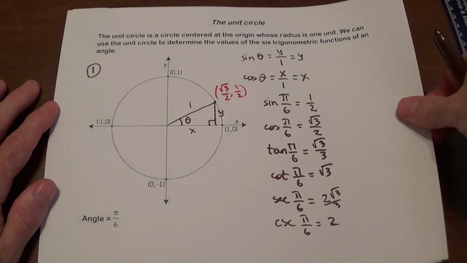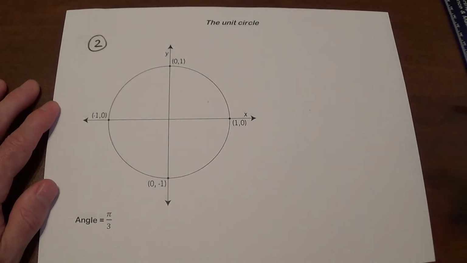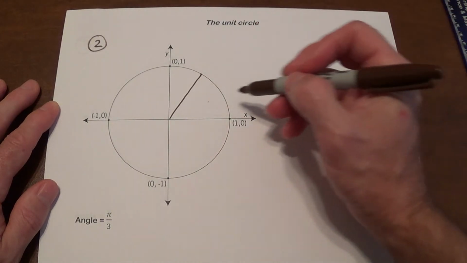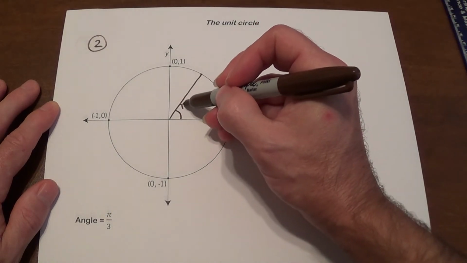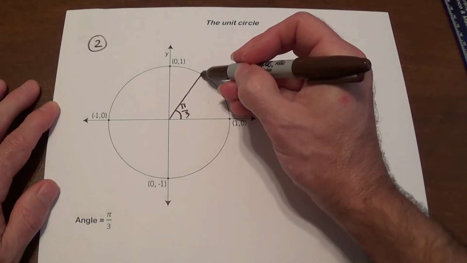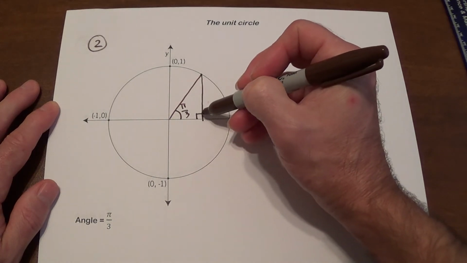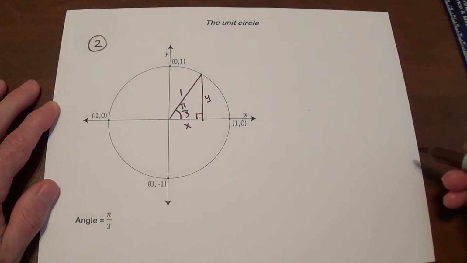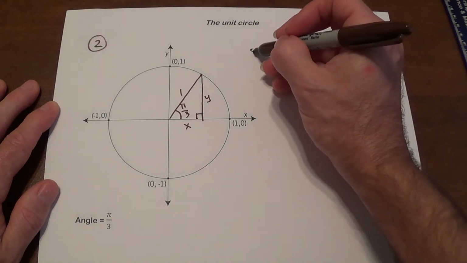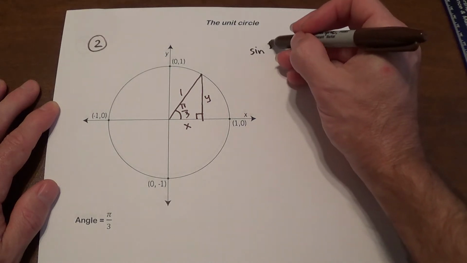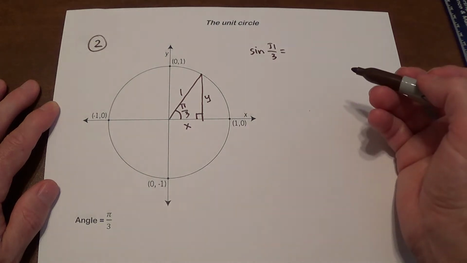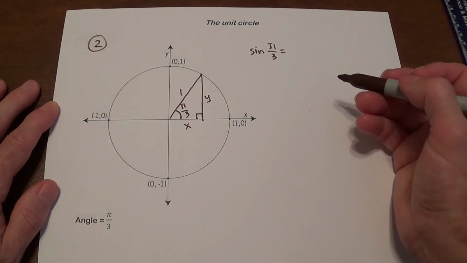Okay, let's take a look at another angle. So our next angle is pi over 3. So pi over 3 is here. I'm going to model this one more time. This is angle pi over 3. This is our triangle. So this is our x, this is our y, this is 1 because it's the unit circle. We know that sine corresponds to the y coordinate, and cosine corresponds to the x coordinate.